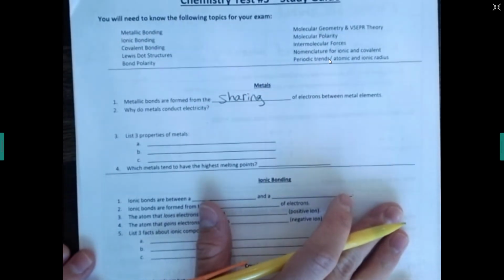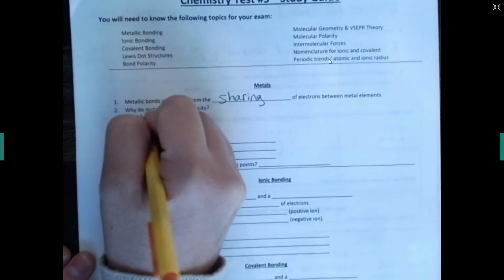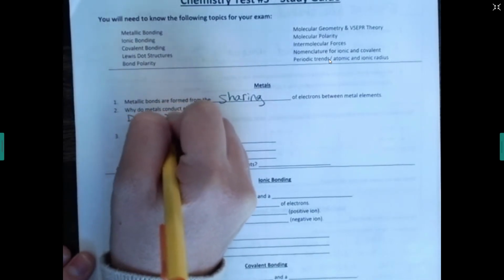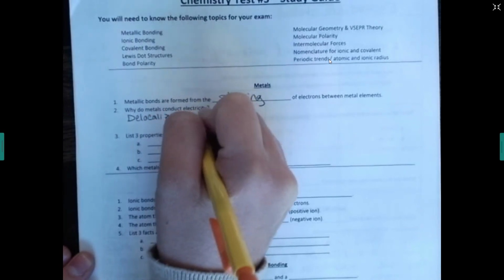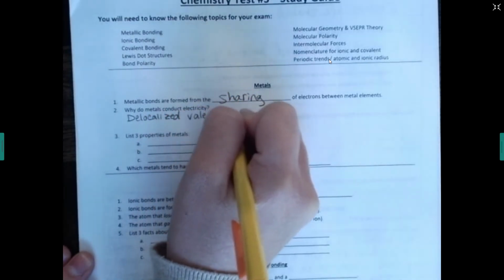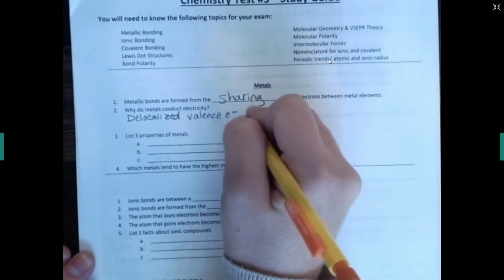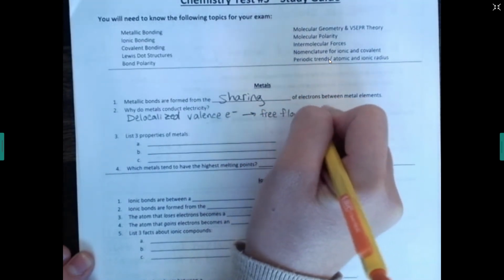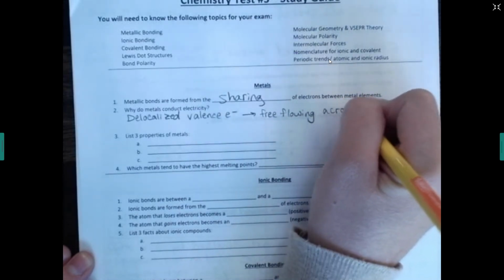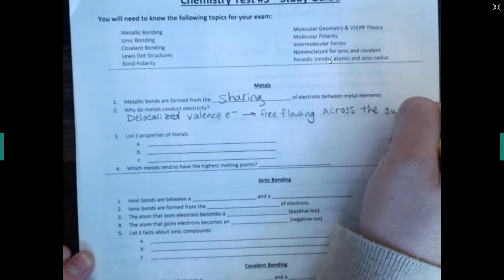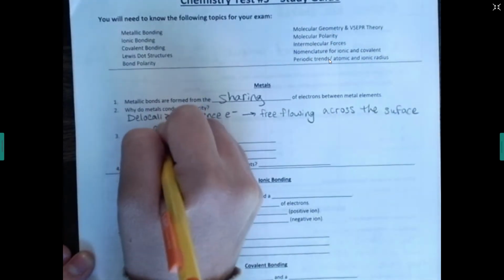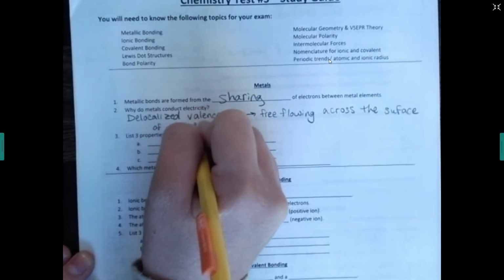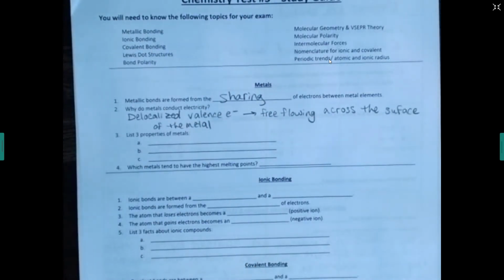Why do metals conduct electricity? They conduct electricity because of the delocalized, remember that word? Delocalized valence electrons. That's why they conduct electricity. They're free flowing across the surface of the metal. That's why they conduct electricity.